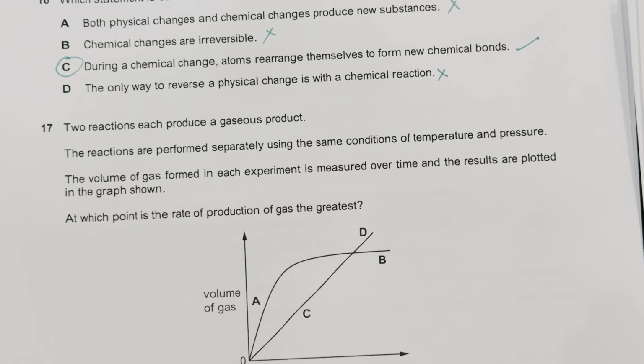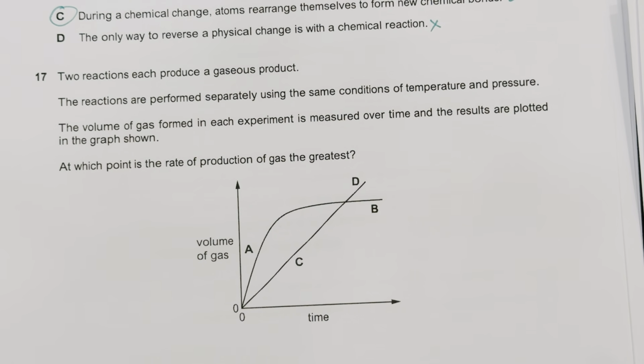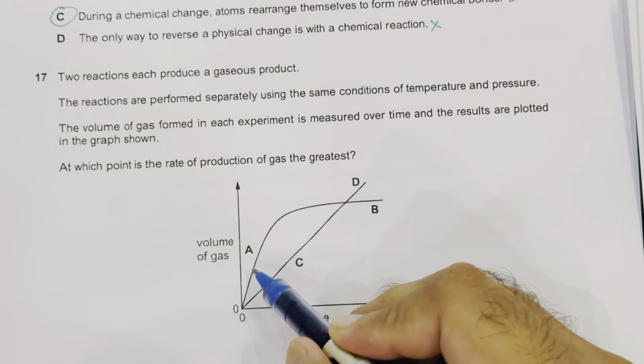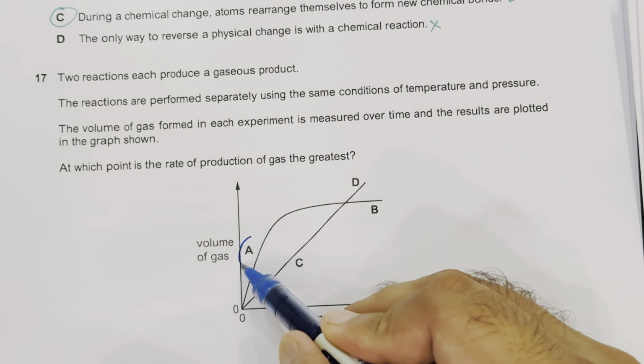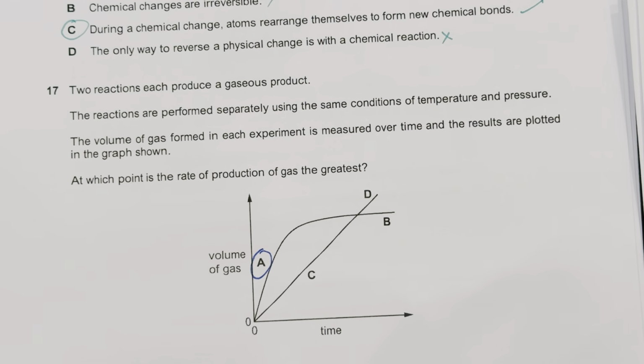Two reactions each produce a gaseous product. The reactions are performed separately using the same conditions of temperature and pressure. The volume of gas formed in each experiment is measured over time and the results are plotted in the graph below. At which point is the rate of production of gas the greatest? This is the greatest because in no time it reaches this point. So option number A is the correct option. Options C, D, B are the wrong options.